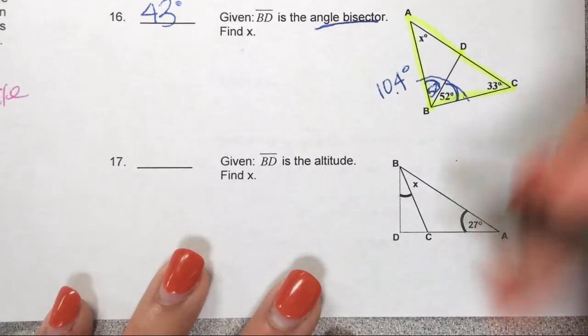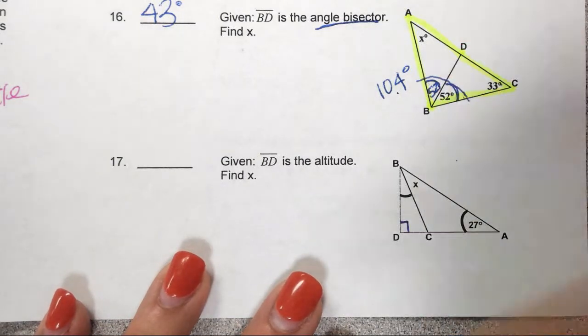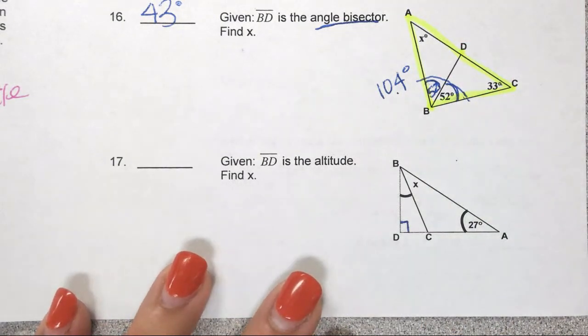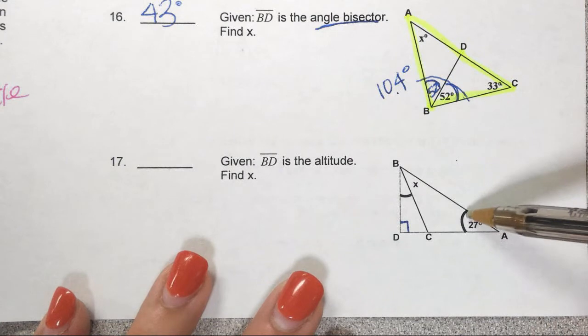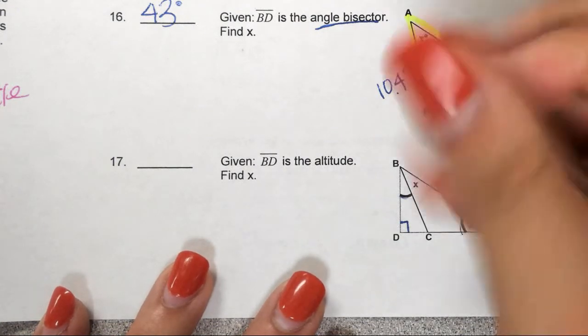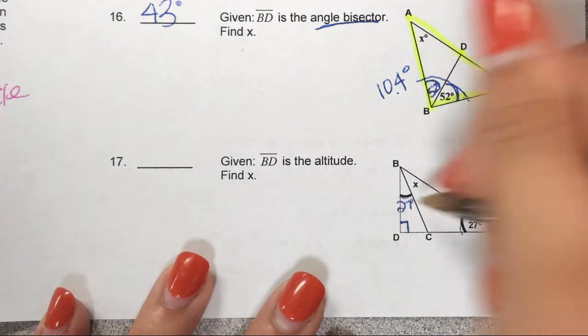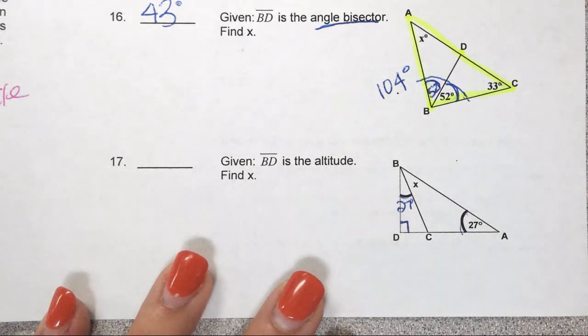For this one, it says BD is an altitude. So I'm going to draw a 90-degree angle right there. It also, because these both have that right there, that means they're congruent. So that means this is also 27 degrees.